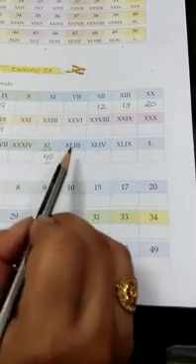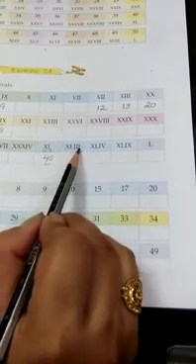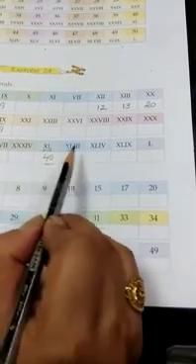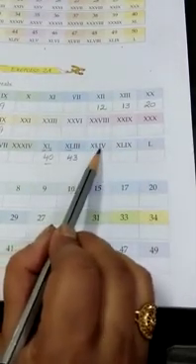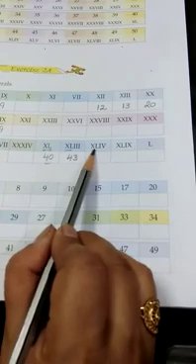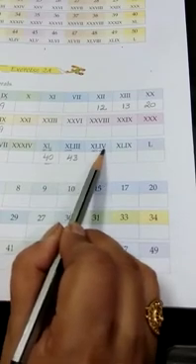Now the next is XLI. The value of XL is 40, I is 1. This will become 3. So this will become 43. Now the next is XLIV. The value of XL is 40 and the value of IV is 4. So this will become 44.